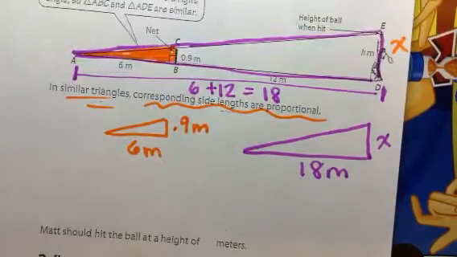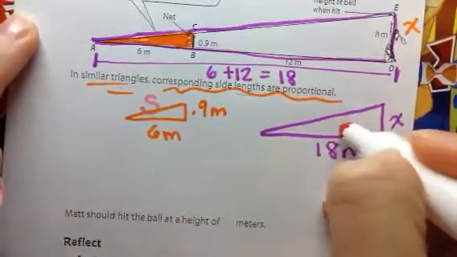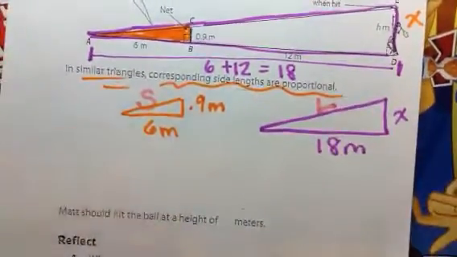to get that the base of the large triangle is 18 meters. Now, once you've drawn your large and your small, I would label them small and large.